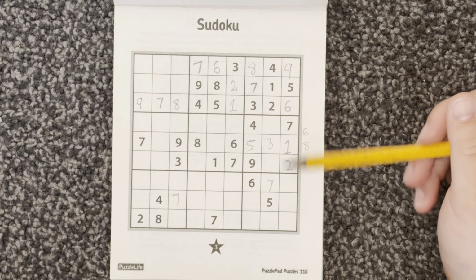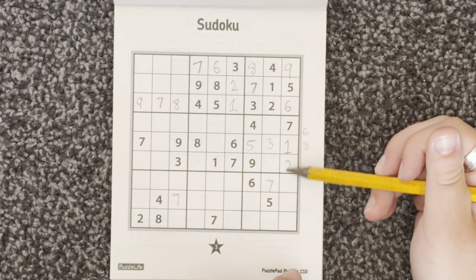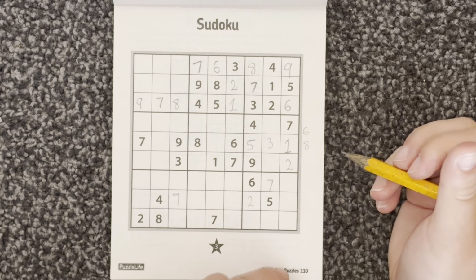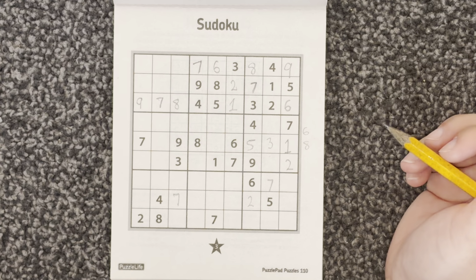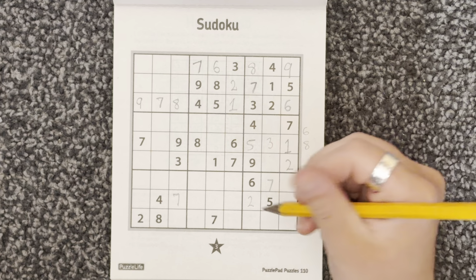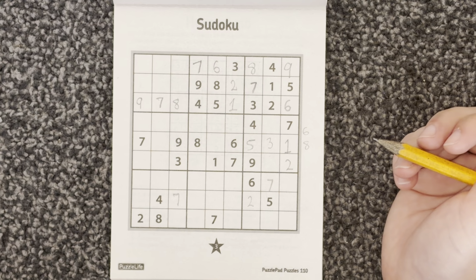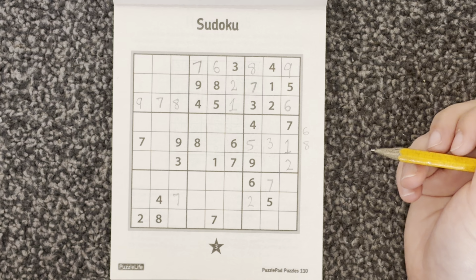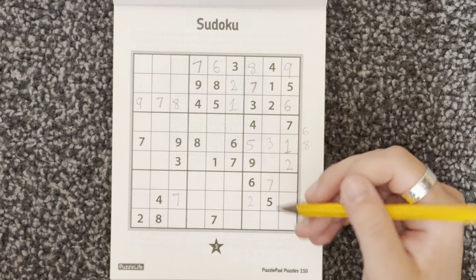Can't get the 1. Okay, we can get the 2. So the 2 can't go there or there or there. So there we go. That's a 2. The 3 we can't get yet. 4 not yet either. 5, 6, and 7 we already have. The 8 can either go there or there. Okay, but we can get the 9. There we go.